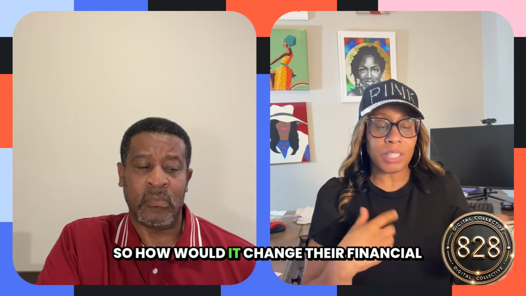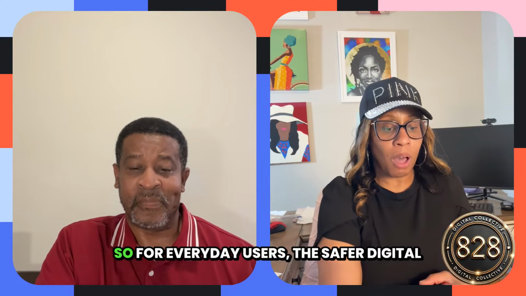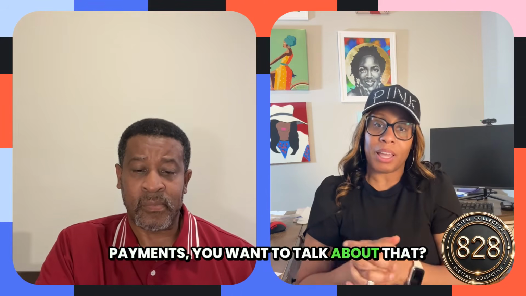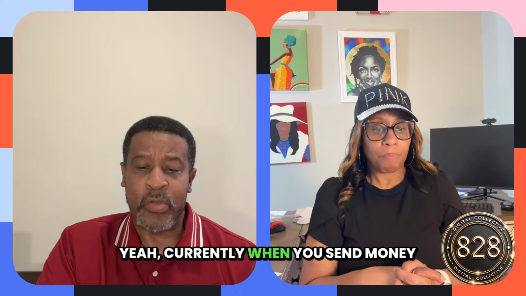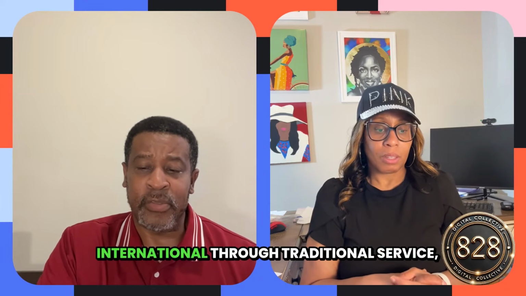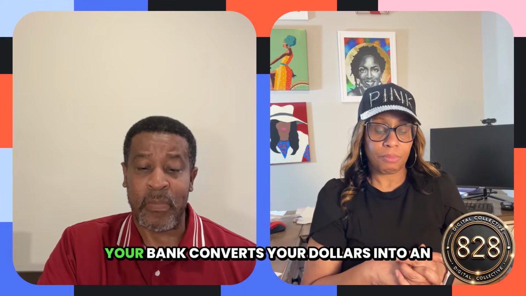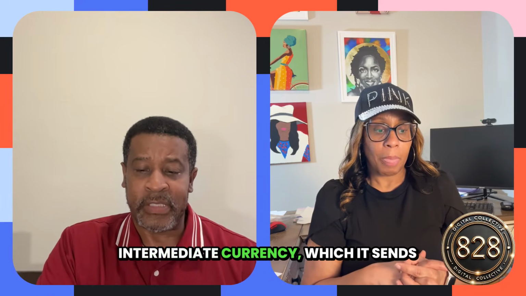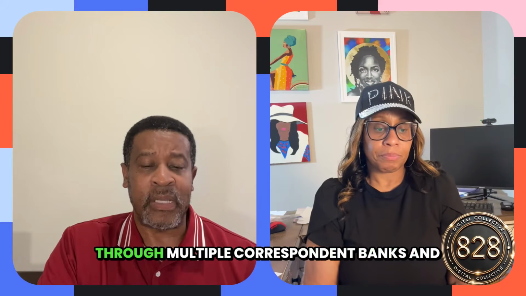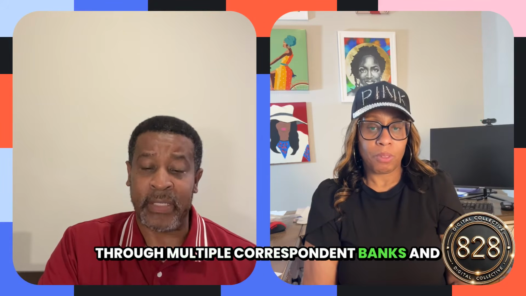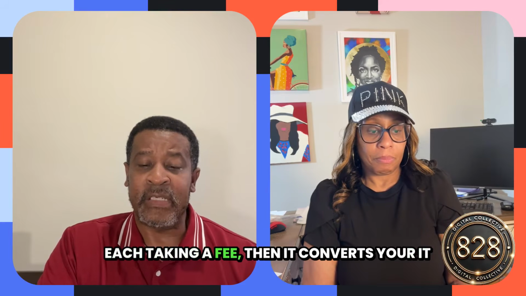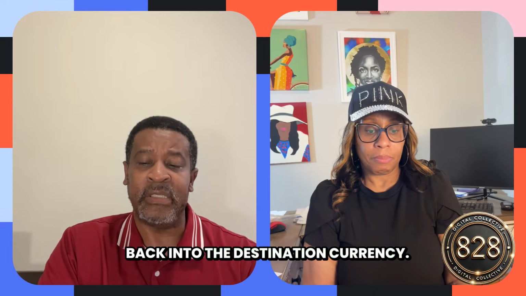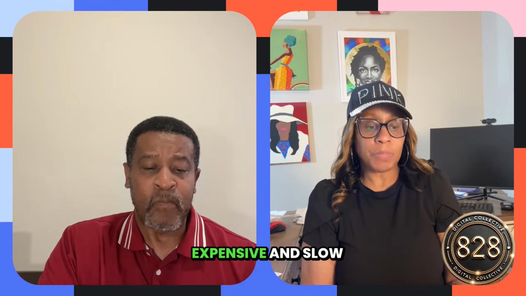So how would this change your financial life? For everyday users, safer digital payments. Currently, when you send money internationally through a traditional service, your bank converts your dollars into an intermediate currency, which it sends through multiple correspondent banks, each taking a fee. Then it converts it back into a destination currency. This process is more expensive and slow.